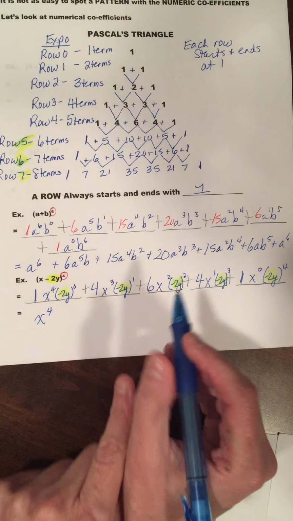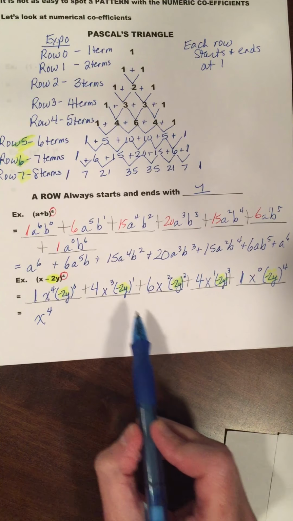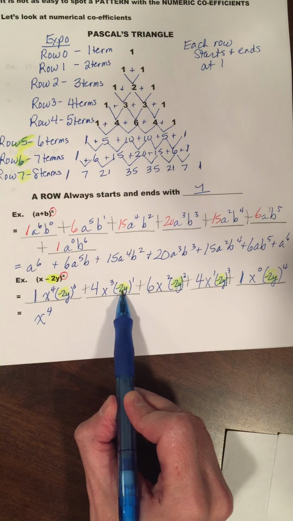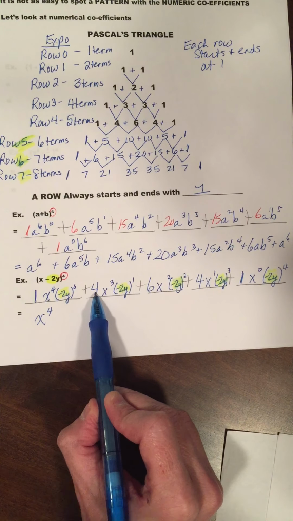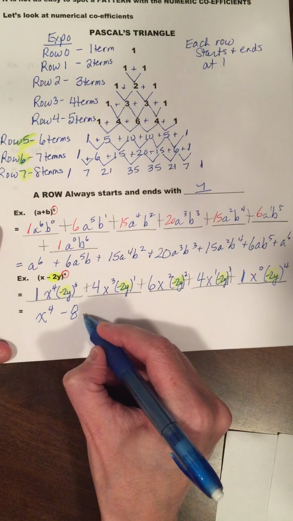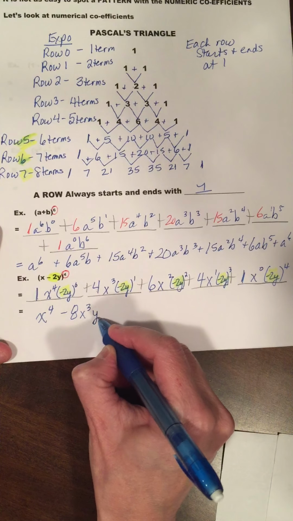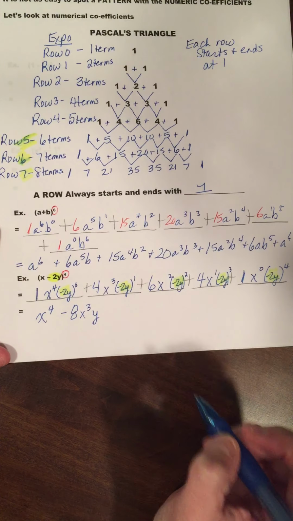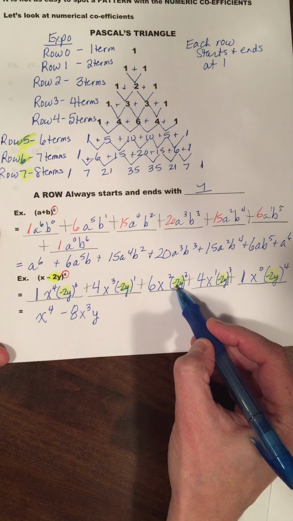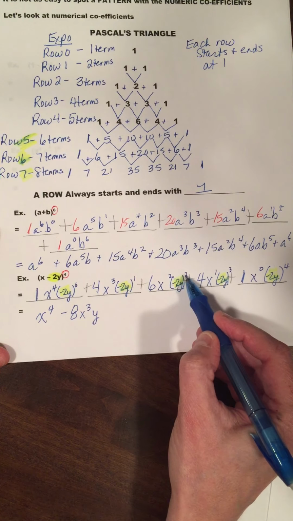Okay, now let's work with the coefficients here. Negative 2y to the 1 is negative 2y. Negative 2y times 4, negative 8, x cubed, y to the 1. Negative 2y squared means negative 2 squared.